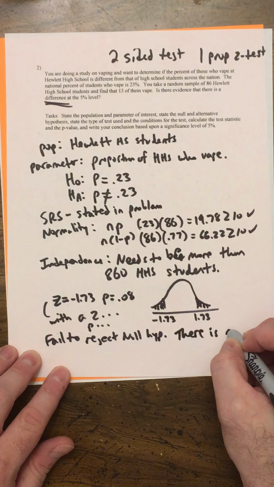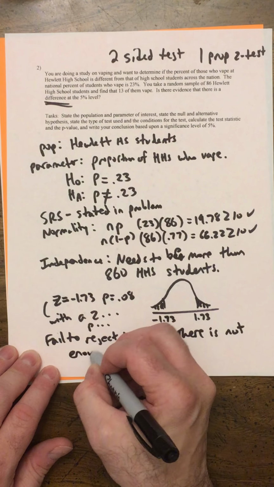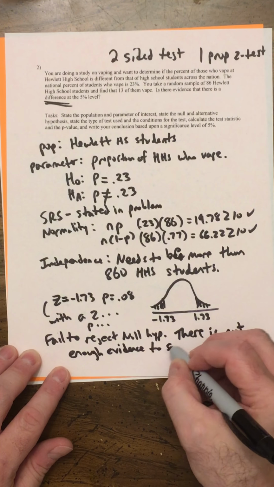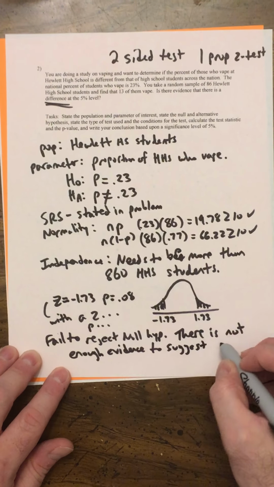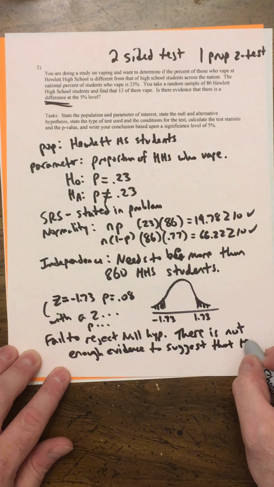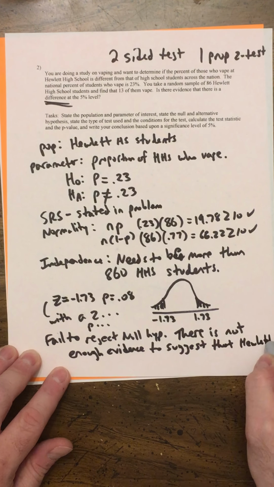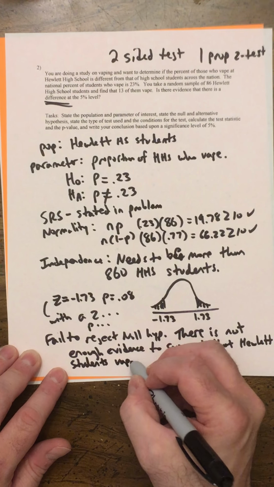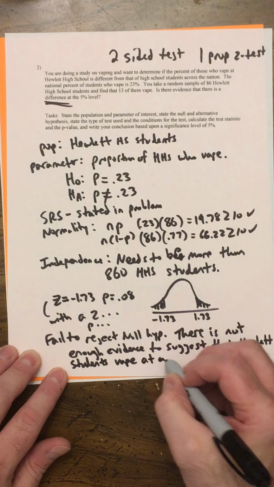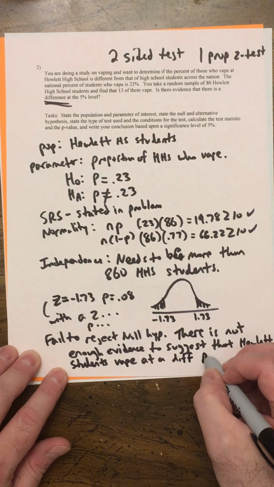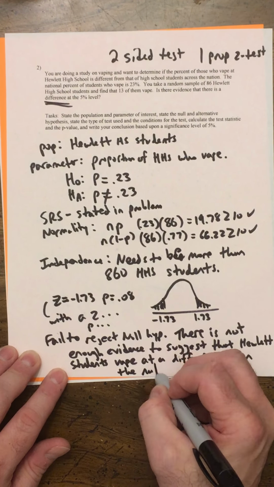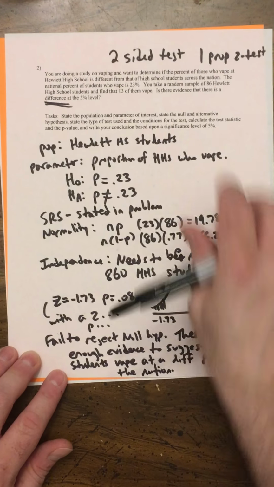There is not enough evidence to suggest that Hewlett students vape at a different proportion than the nation. Okay? That's how you do a proportion test.